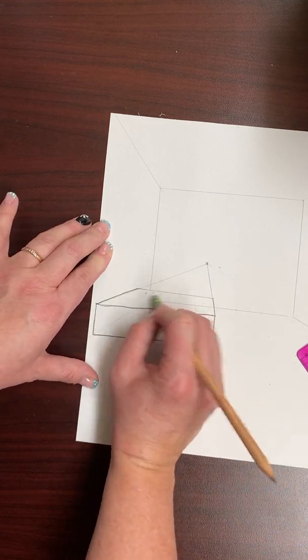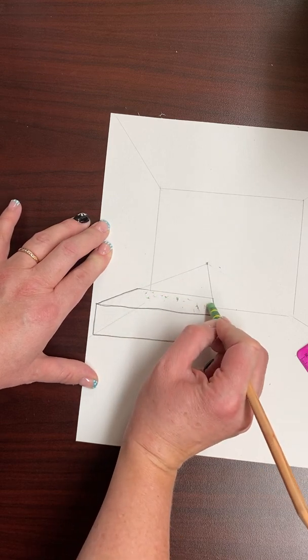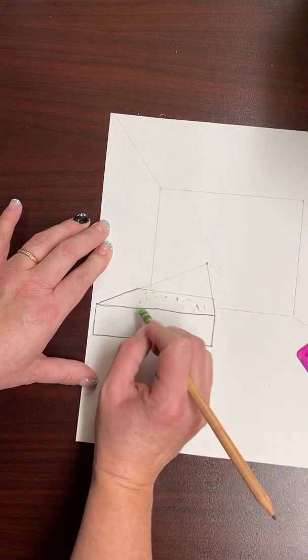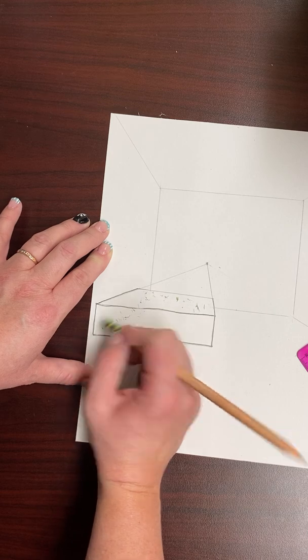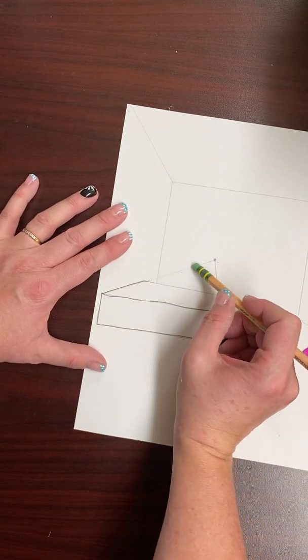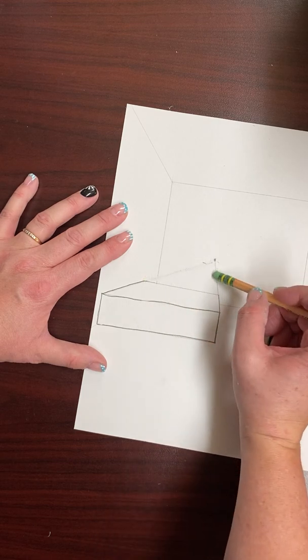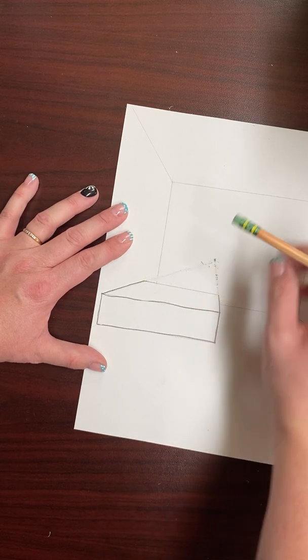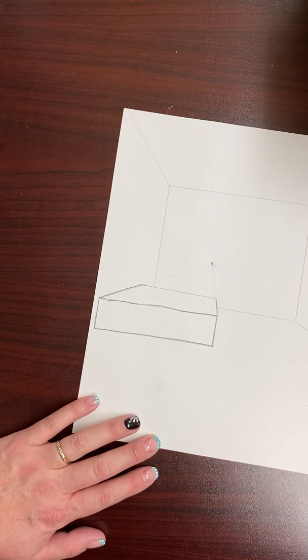Then, because you can't see through the bed, you then erase some of these lines, right? And of course these are just to help you position everything, so you don't have to keep those.